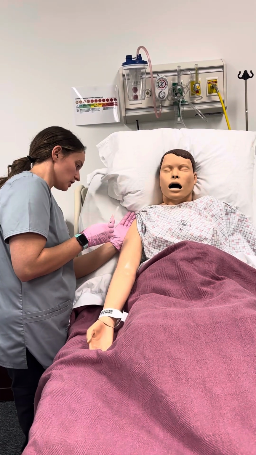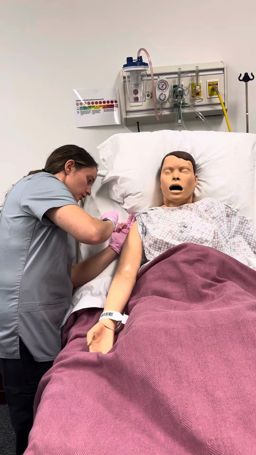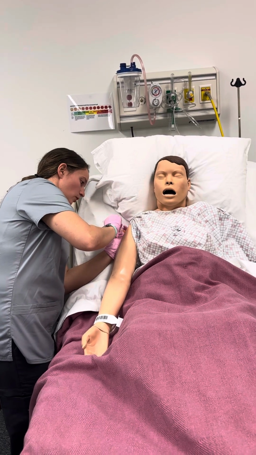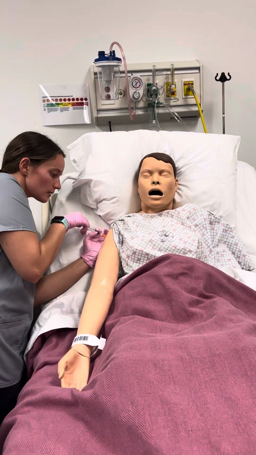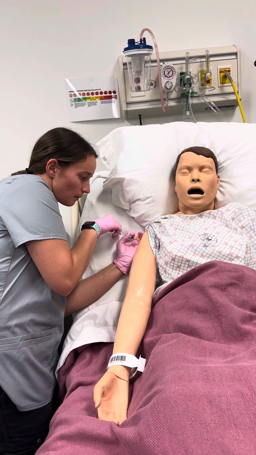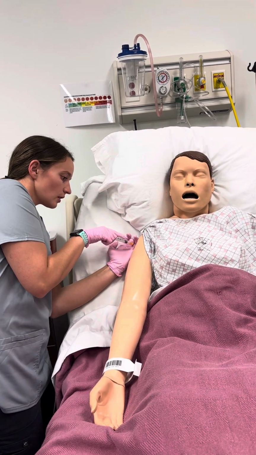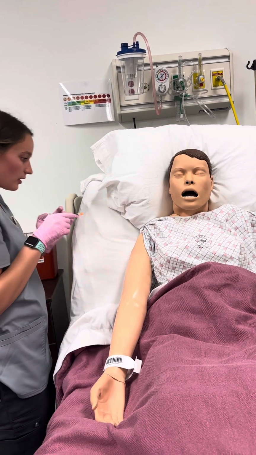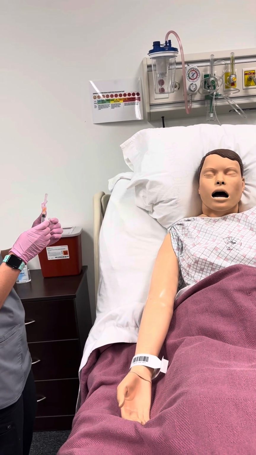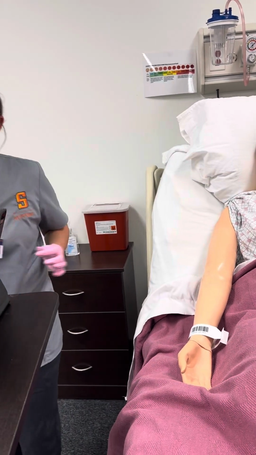So I'm gonna pull this aside, take off the cap, and insert the medication at a 90-degree angle. I'm gonna hold the medication like this and insert the medication very slowly. It's about 10 seconds per milliliter. Okay, and then I'm going to pull out the needle and my hand. I'm gonna put the safety on the needle, and then I'm gonna throw this away in the sharps container. And then I'm gonna just put this right here.